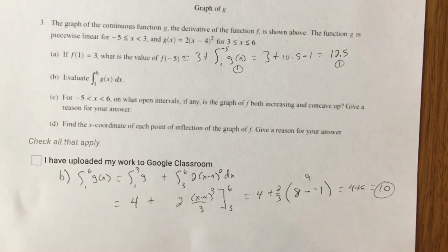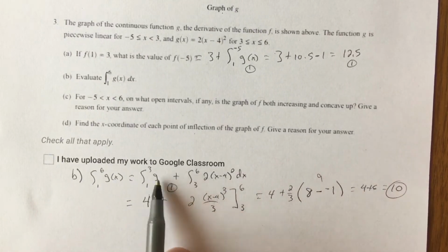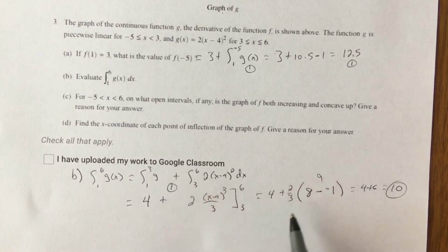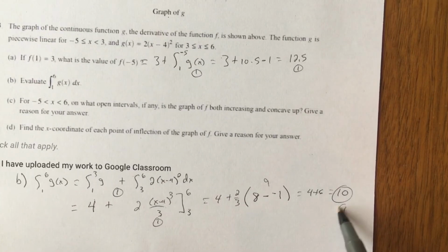So how did they do this? They gave us 1 point if we recognized that we needed to split it at 3. They gave us 1 point if you integrated this correctly, and then they gave us 1 point for the final answer. So 3 total on that.